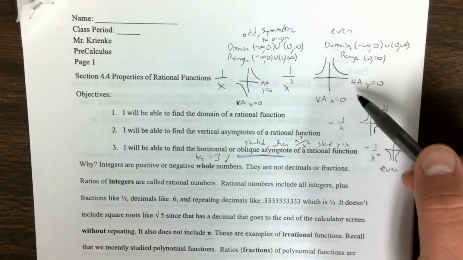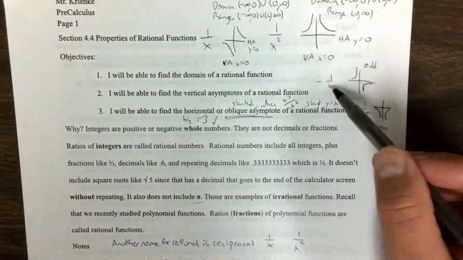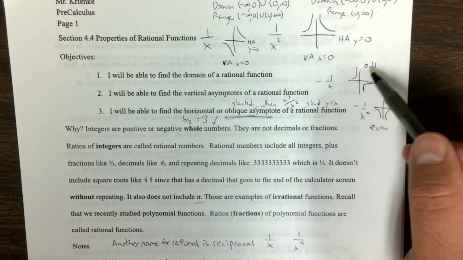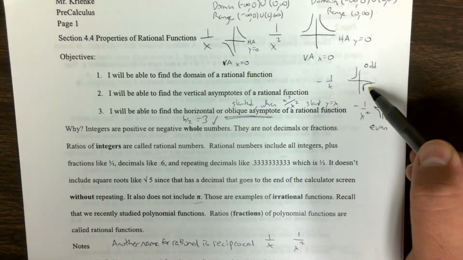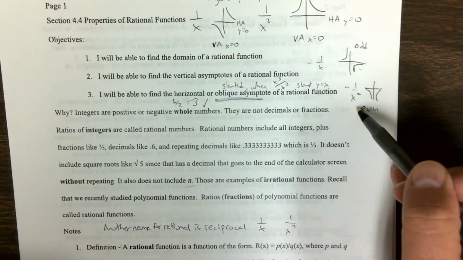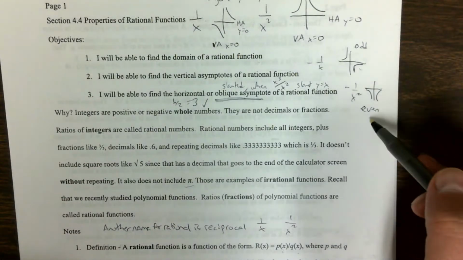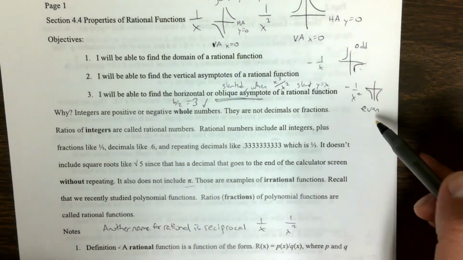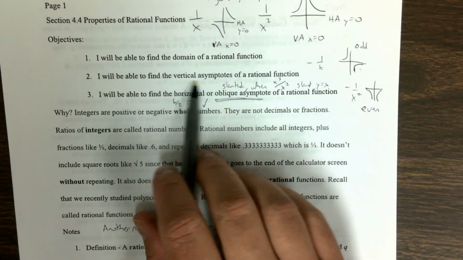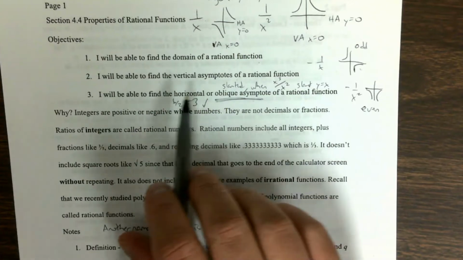Now, if you were to have negative 1 over x, that'd be odd, and it would look like that. And if you had negative 1 over x squared, it would be down like that, and that'd be even. Okay, so that kind of covers our domain and vertical asymptotes, as well as horizontal.